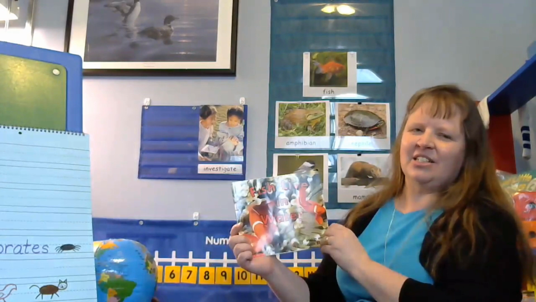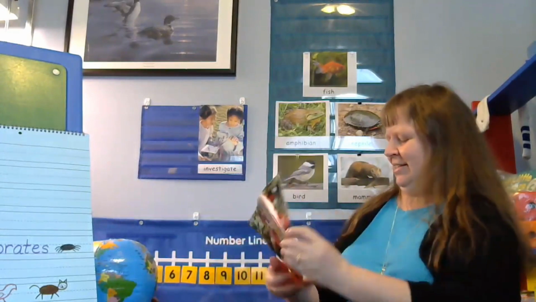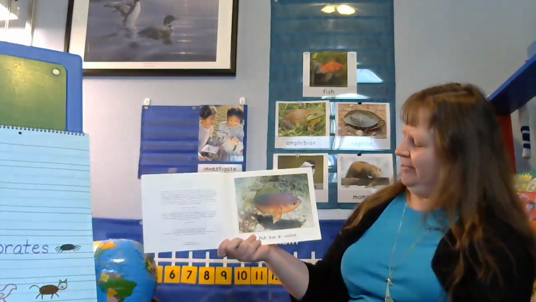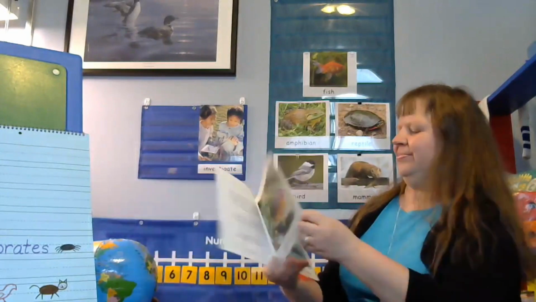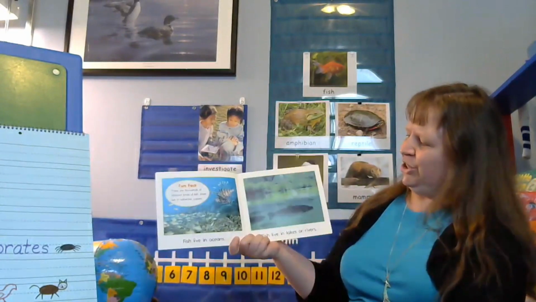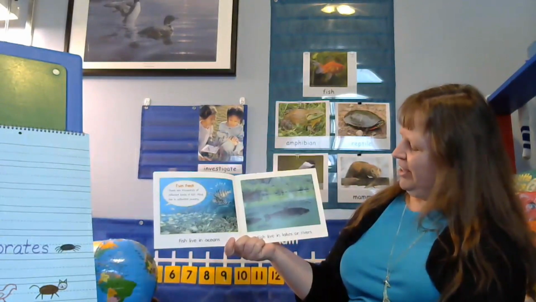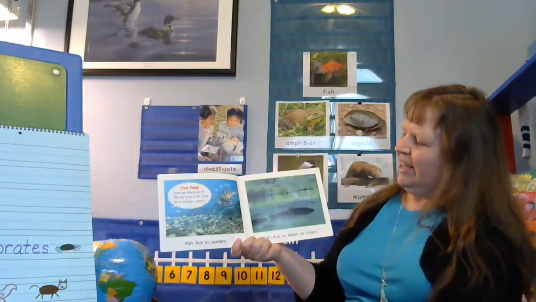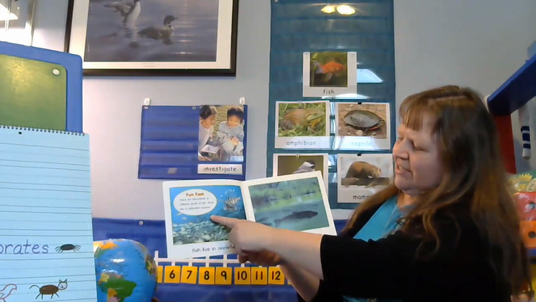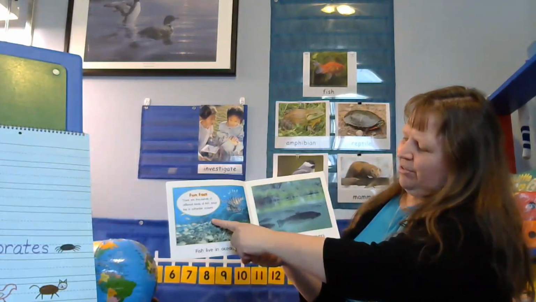Now let's read Fish Live in Water, because we didn't have any fish in that book, and we really need to get to the fish, don't we? Fish live in water. Fish live in oceans. Fish live in lakes or rivers. It says there are thousands of different kinds of fish. Most live in saltwater oceans.